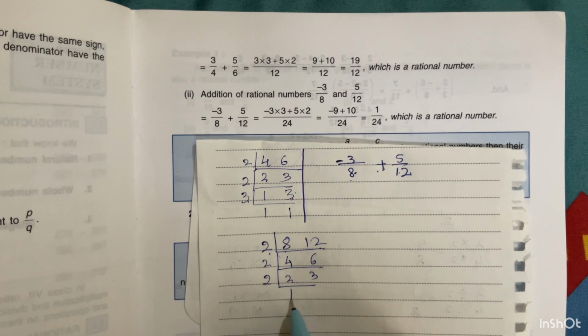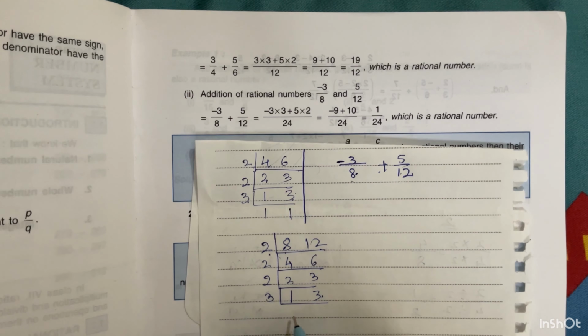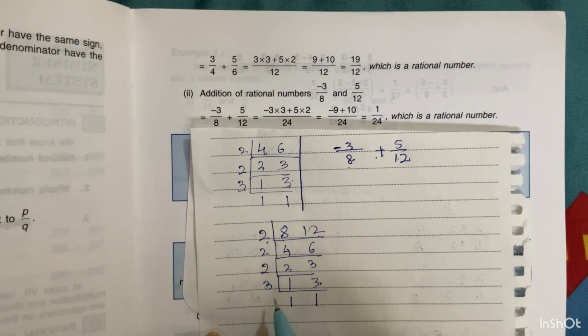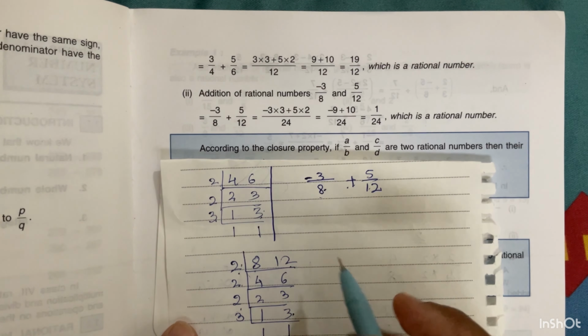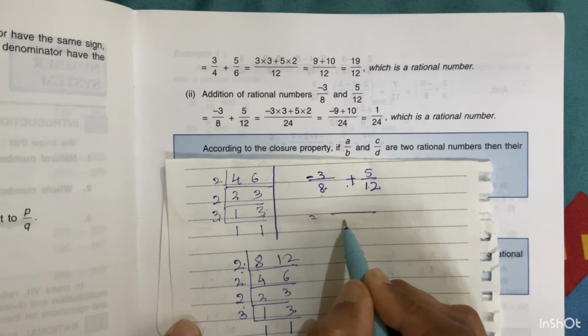Let me take a 2. 2 1s are 2, 3 as it is. Now we are left with only a 3. Now let me take 3. 1 as it is, 3 1s are 3. Now 3 2s are 6, 6 2s are 12, 12 2s are 24. So for 8 and 12 we got the LCM, that is 24.